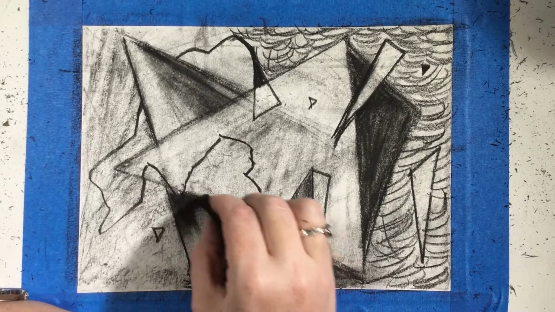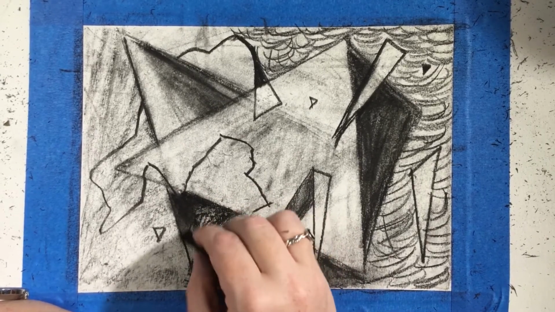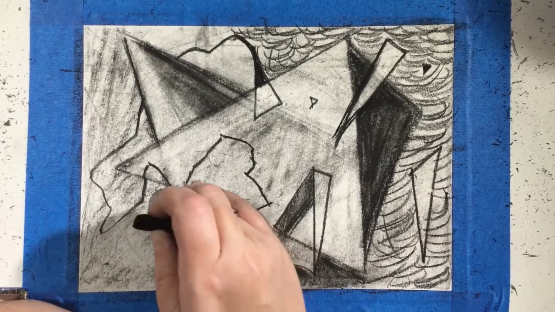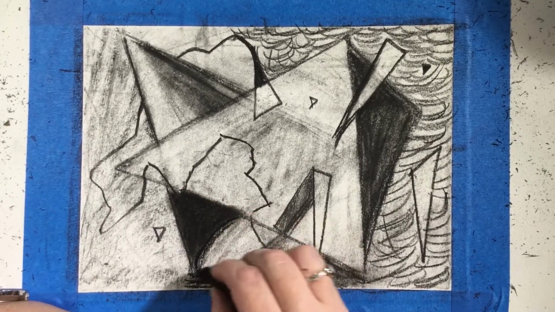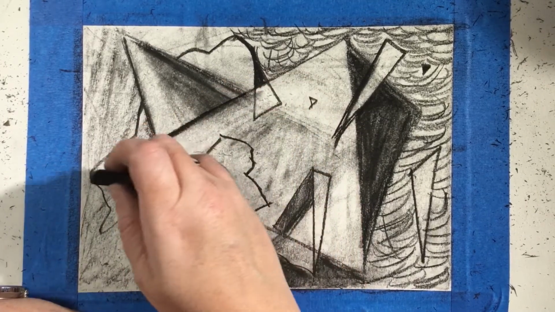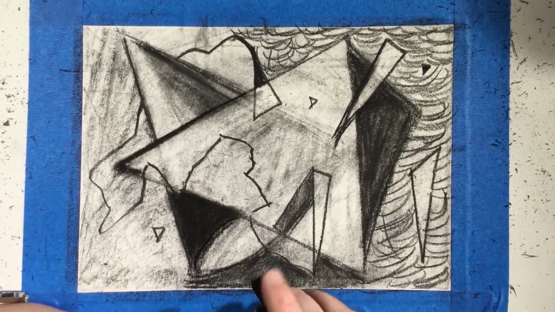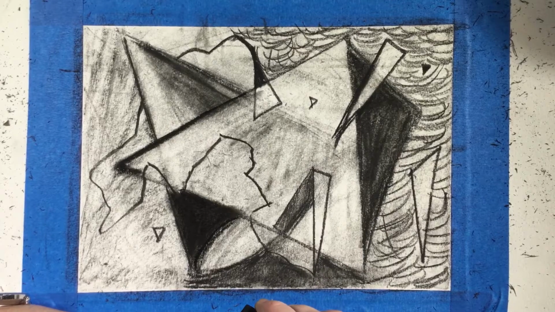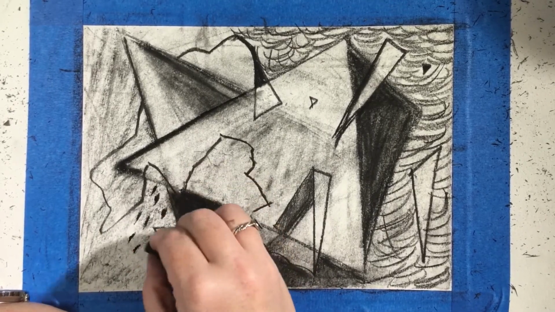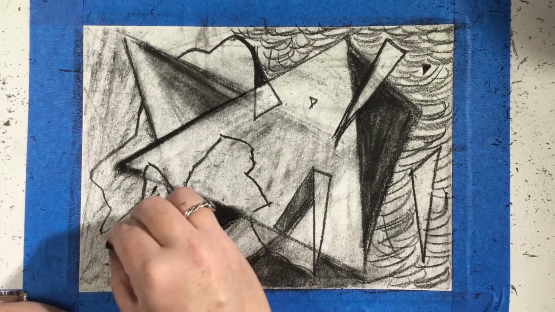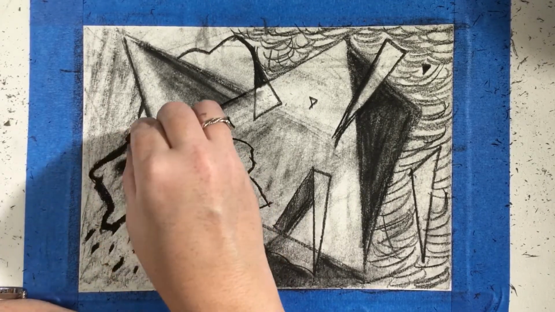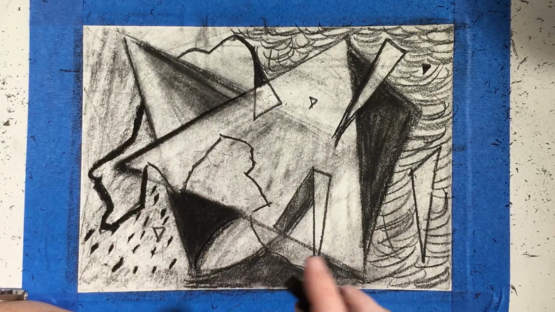Again, like I said, you don't have to follow. I say there's no rules, just tools. You don't have to employ all the tools, and you can change it up to make it your own. Feel free to incorporate any of the other shapes, any other marks that you want to add. See if you can vary the line quality.